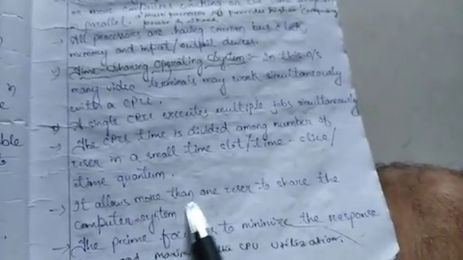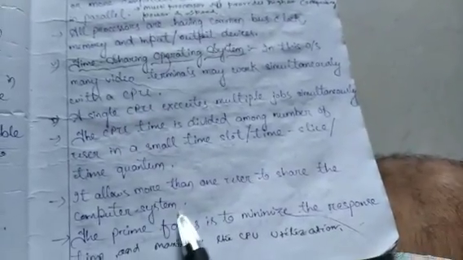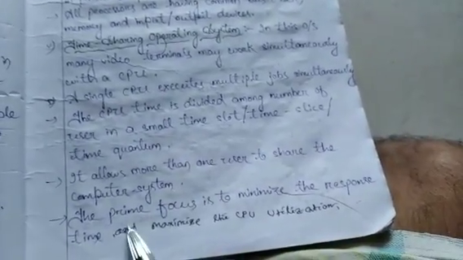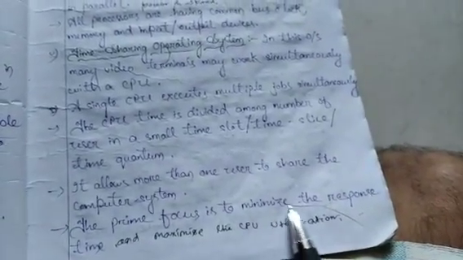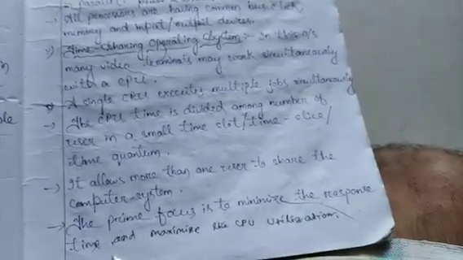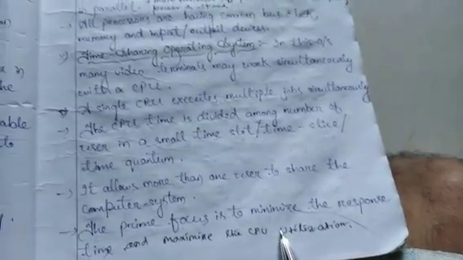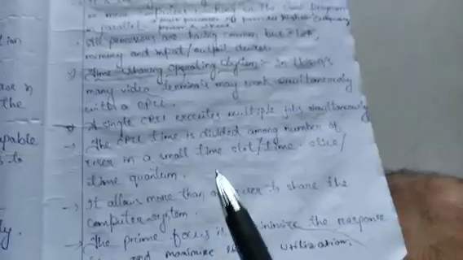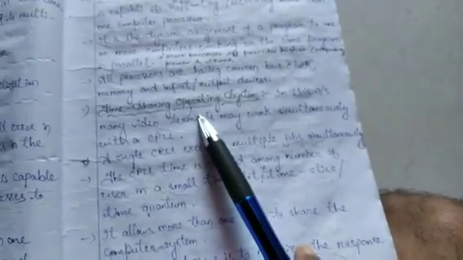It allows more than one user to share the computer system, and the prime focus is to minimize the response time and maximize the CPU utilization. So this is all about the time sharing operating system.